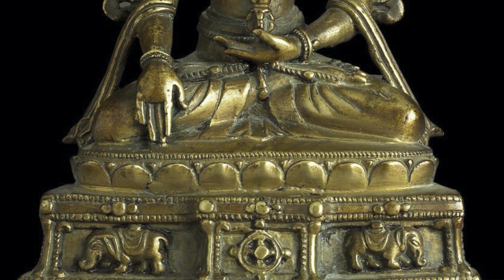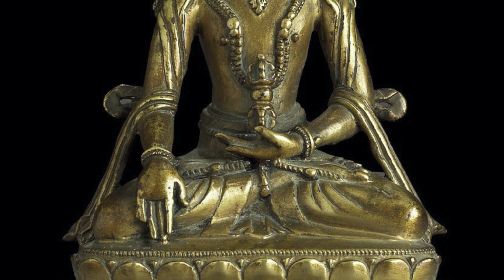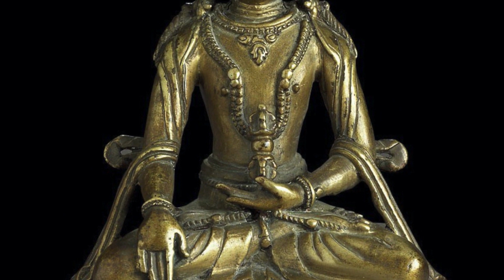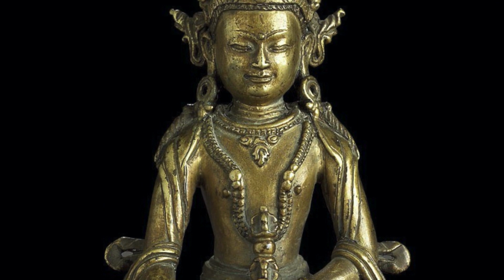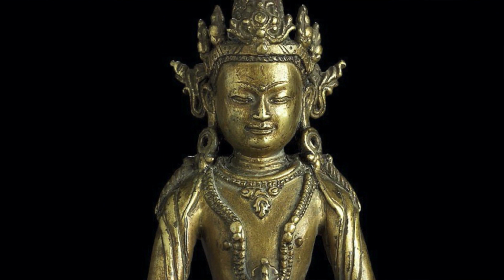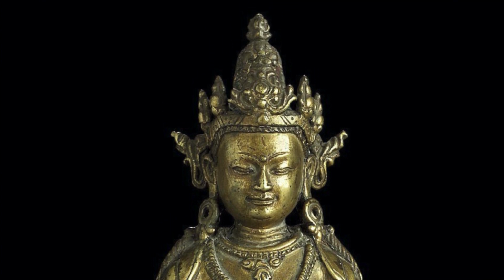If Akshobhya is holding the Vajra in the left hand, standing upright, then that's always Akshobhya. There are no Shakyamuni Buddhas that hold a Vajra in the hand in this seated posture.